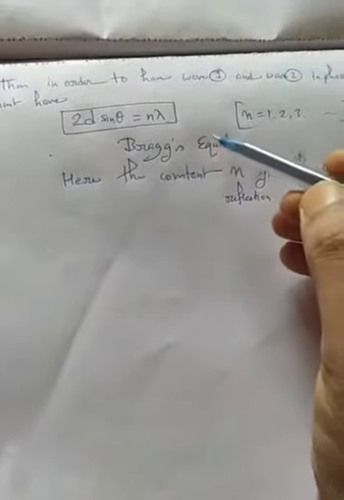If n is 1, then it is first order. If n is 2, then it is second order. If n is 3, it is third order, and so on and so forth. Okay, so this is the derivation of Bragg's equation.